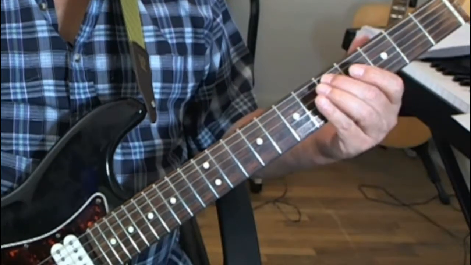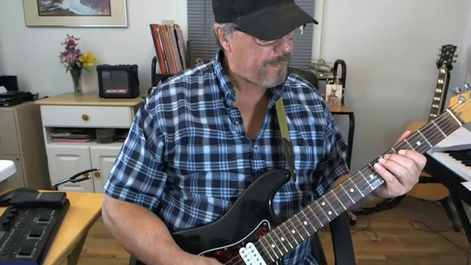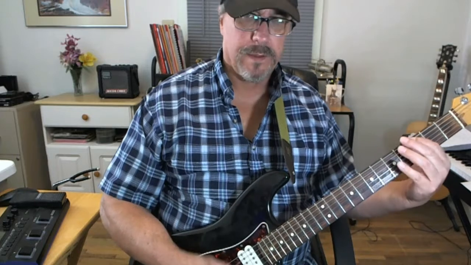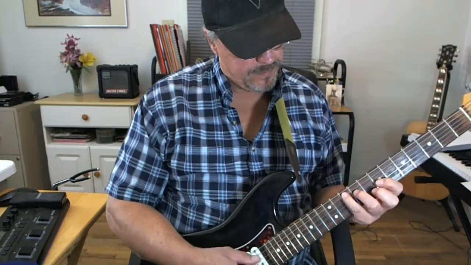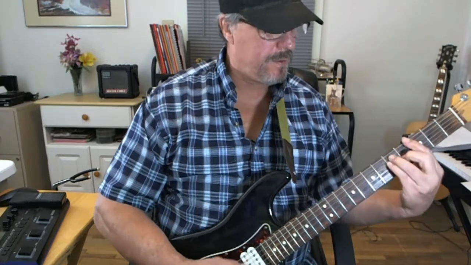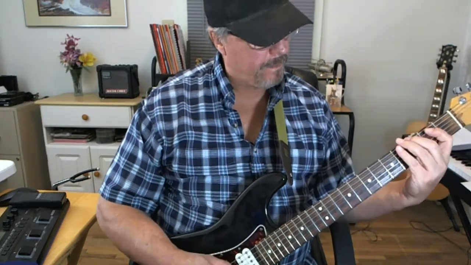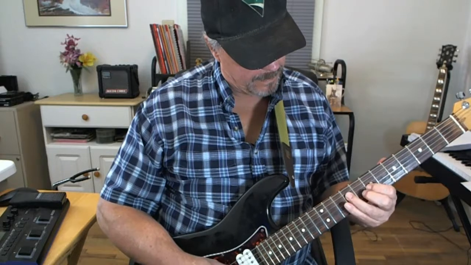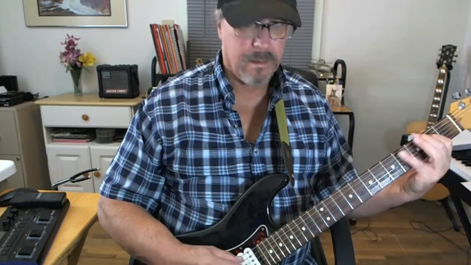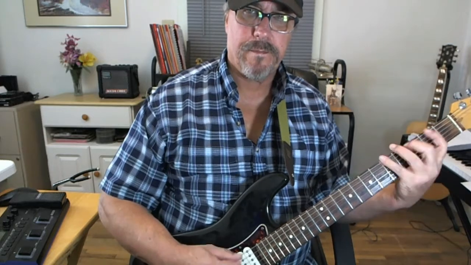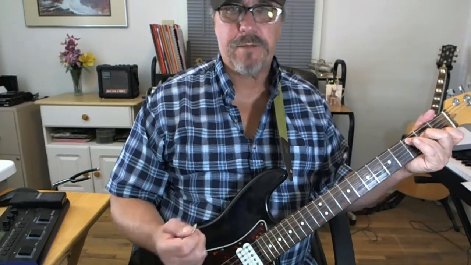That one's a little bit easier to see the notes. And we go to the G. Okay, and there's our three G chords. There we go. Then we're back to the C, right back where we started.